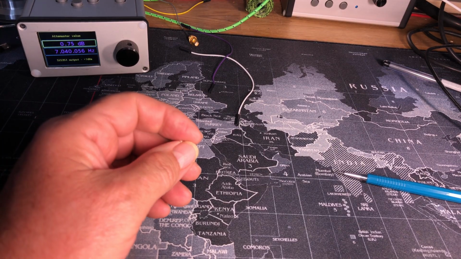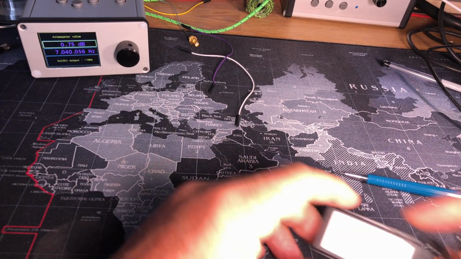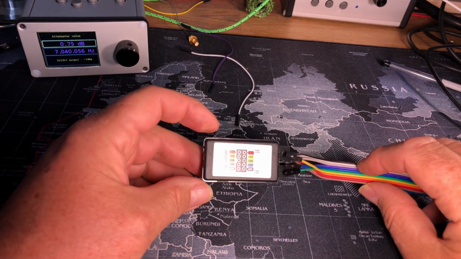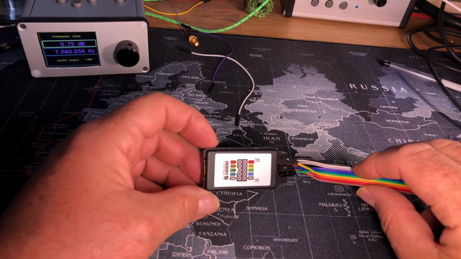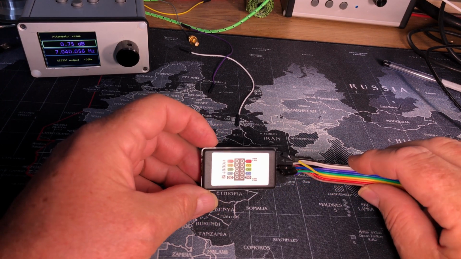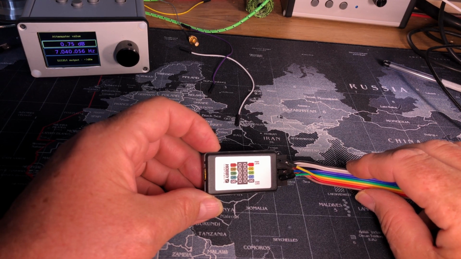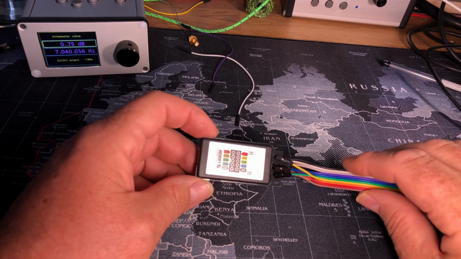And the way I test those signals for a project like this would be with a logic analyzer, and this is the one I use. Very, very cheap. I think it was like £10 from Hobby. Was it Hobby Components? Yeah, Hobby Components.